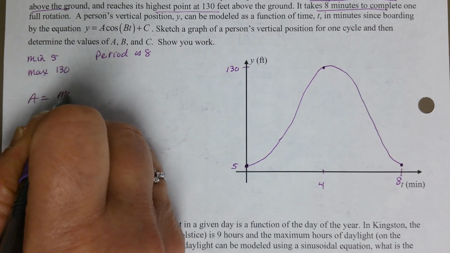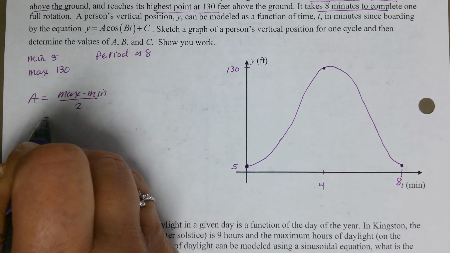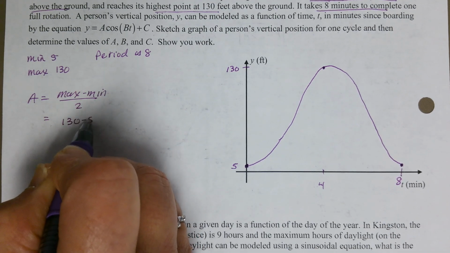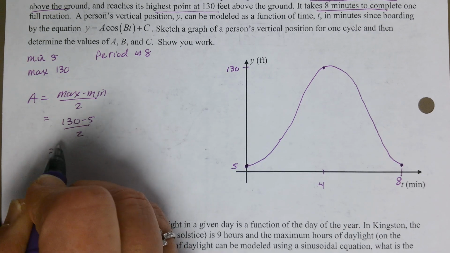A equals, make sure you keep writing the formula, max minus min divided by 2. 130 minus 5 is 125 divided by 2 is 62.5.